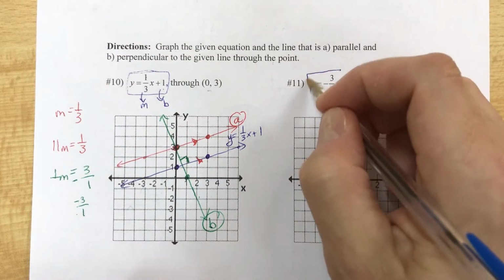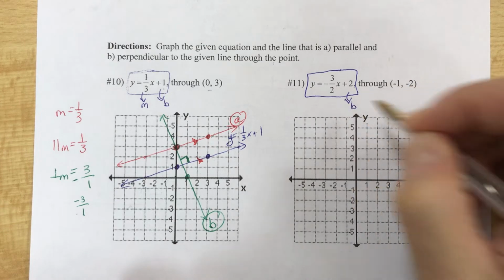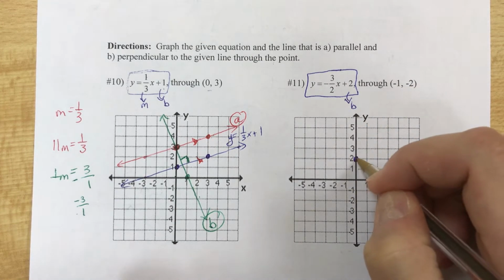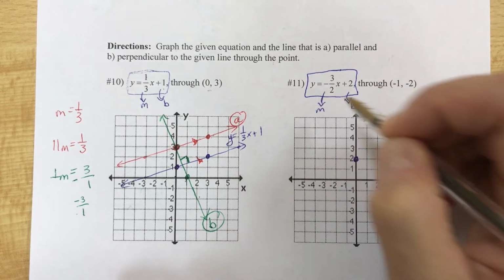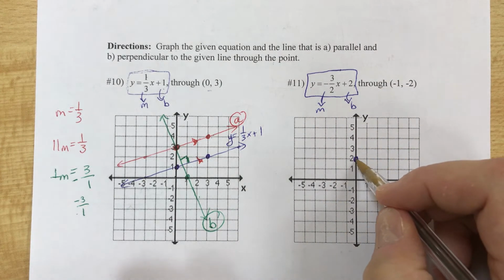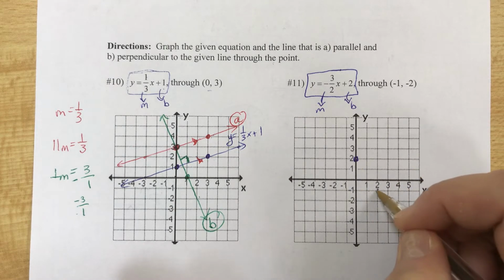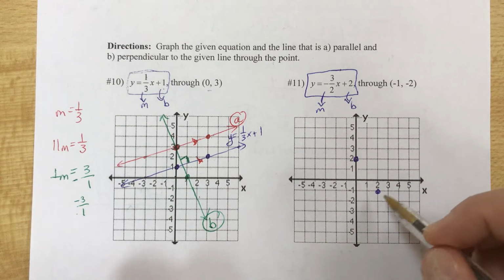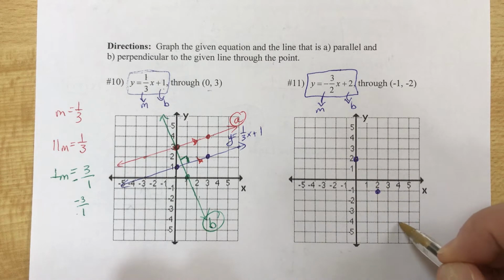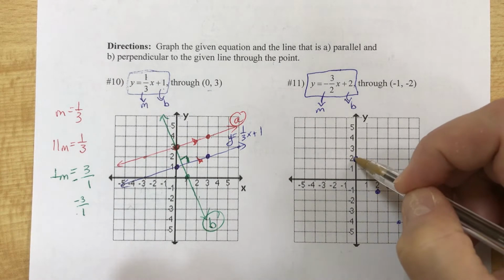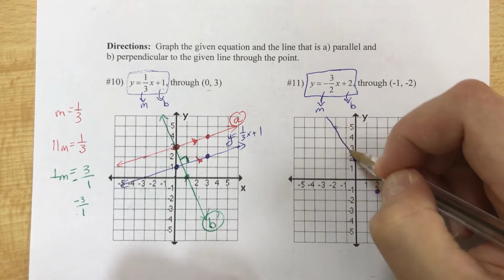We're going to start with y = -3/2 x + 2. 2 is the y-intercept. I'm going to plot (0, 2). The slope is -3/2. So from here, that's a negative slope. We go down 3, right 2. Now again, I can do this again to be more accurate. I can go down 3, right 2. I could also go up 3 and left 2.